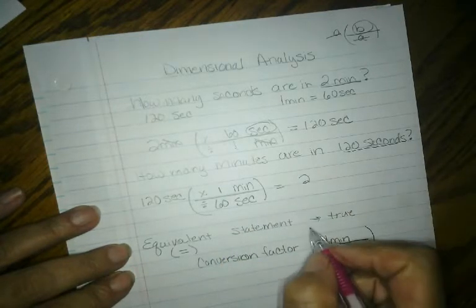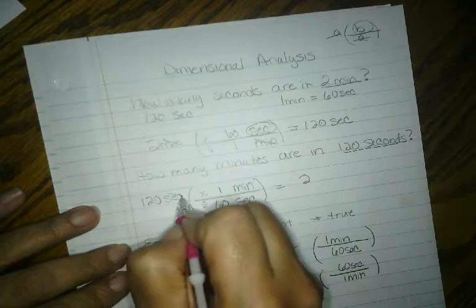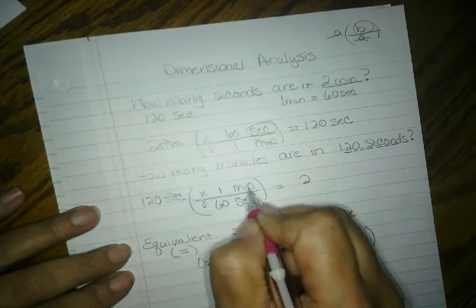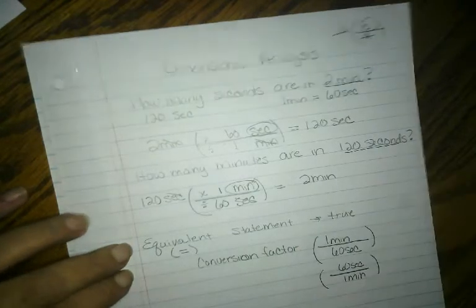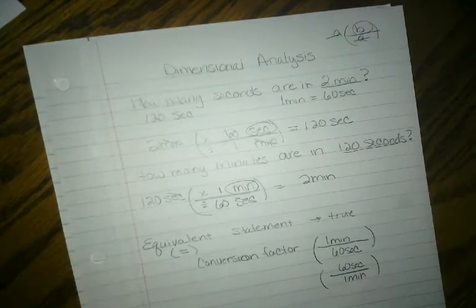And how do I know what units to use? Seconds cancel out. I'm left with minutes, so that's 2 minutes. Yes, I know you guys can do this in your head, but when I show you something that you already know how to do, sometimes it's easier to understand the problem.